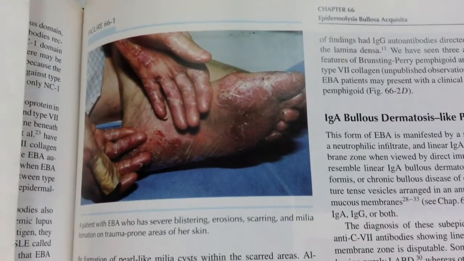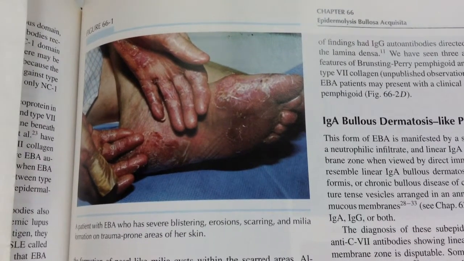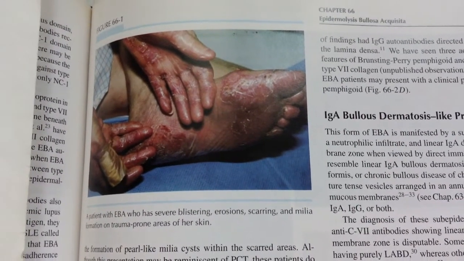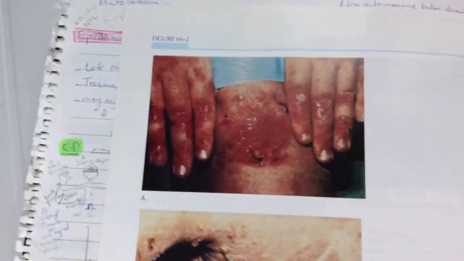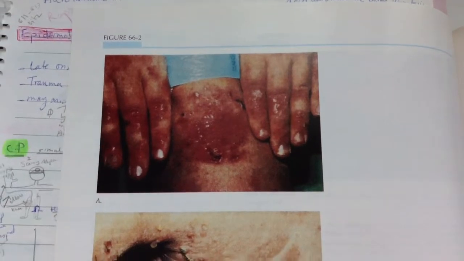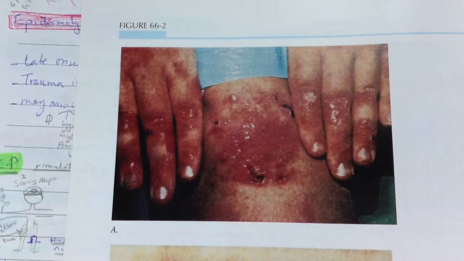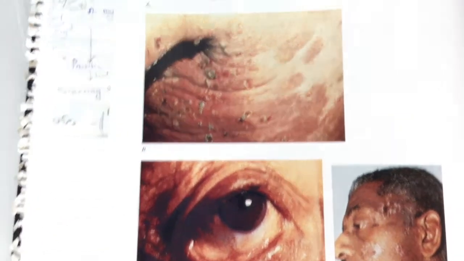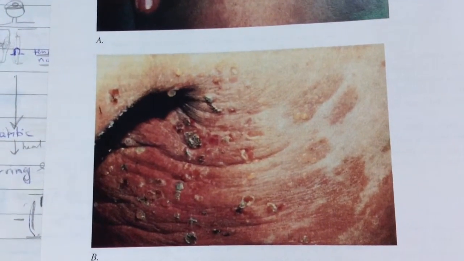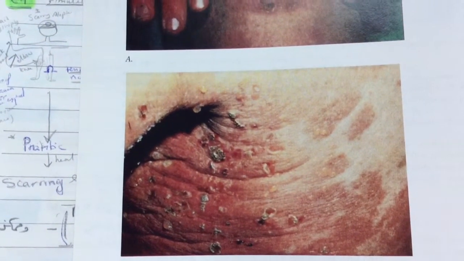This is, as we can see, the picture. Blistering, erosion, scarring, and milia at the trauma-prone areas. And we can see here another picture with a classical presentation with scarring and milia over trauma-prone areas of the skin. And here we can see another picture which is a bullous pemphigoid-like presentation with a widespread inflammatory vesiculobullous dermatosis.